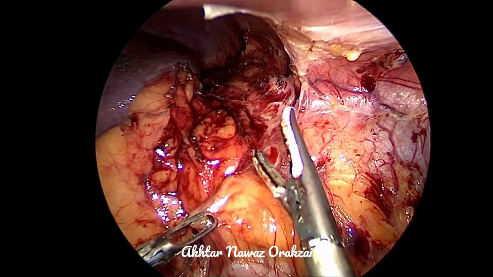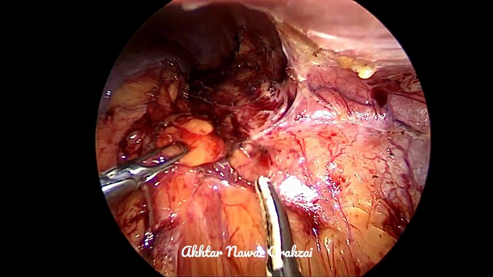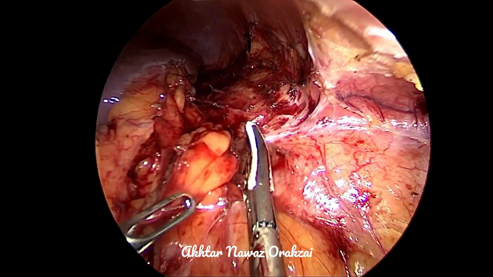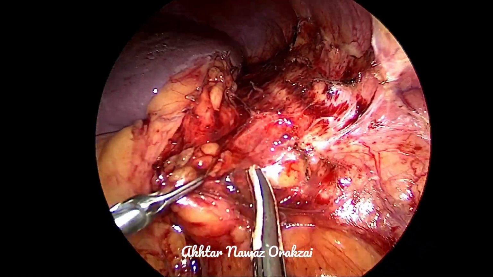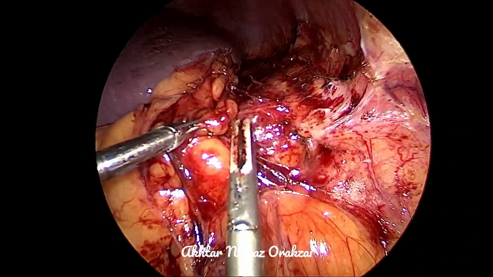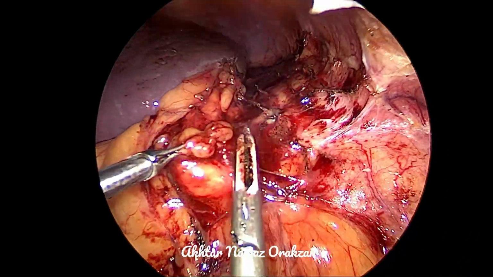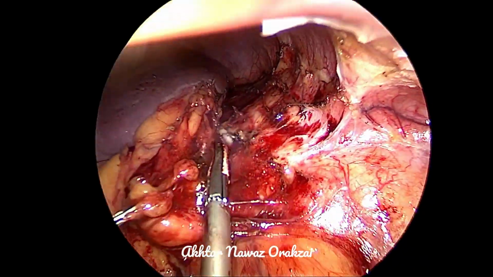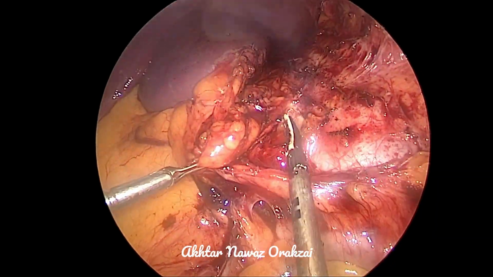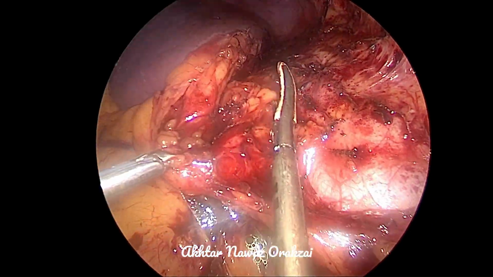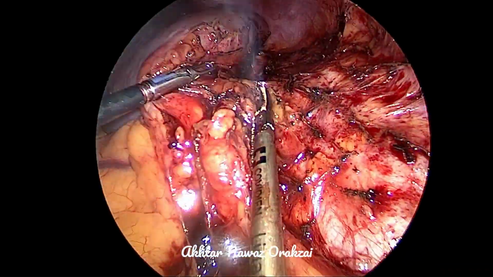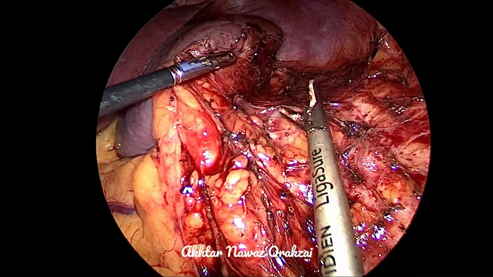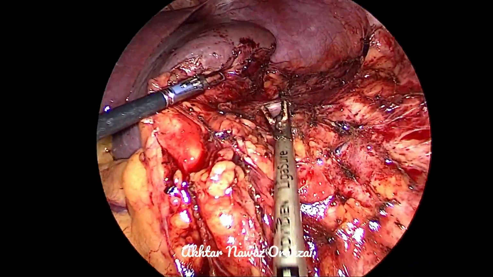You can see that lower down where there is no kidney, the tissues are quite good. The tissue planes are quite discernible, and one can easily dissect the colon away from the kidney. But where there is kidney and there are signs of inflammation, it is really badly stuck, and mobilizing this kidney leads to a little redness of the field, which can hamper the dissection and the vision.